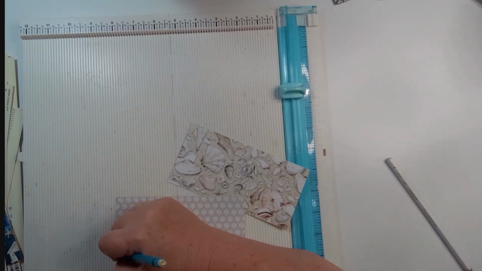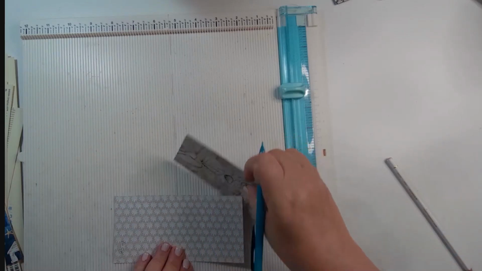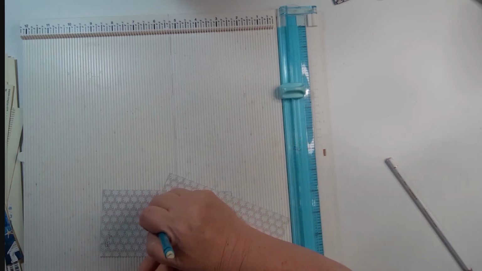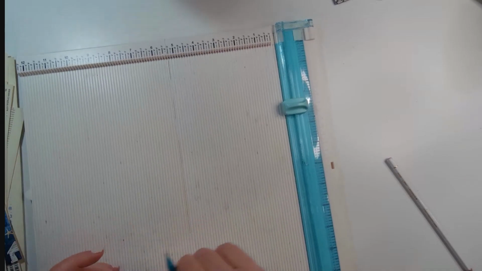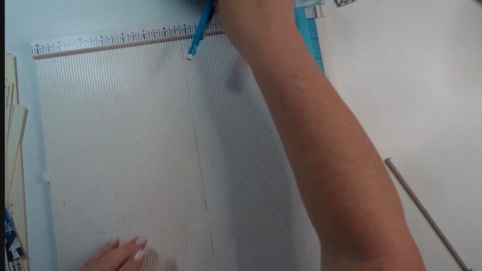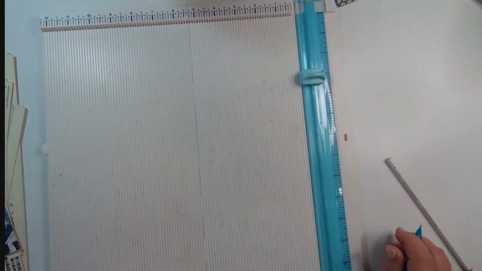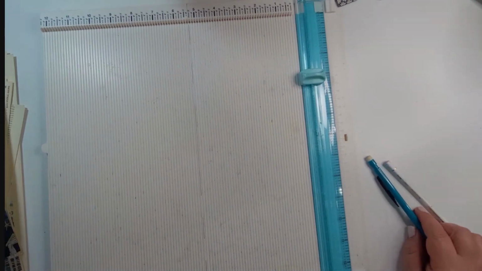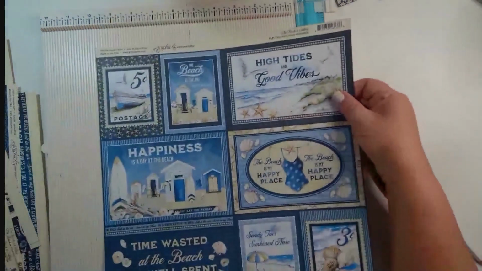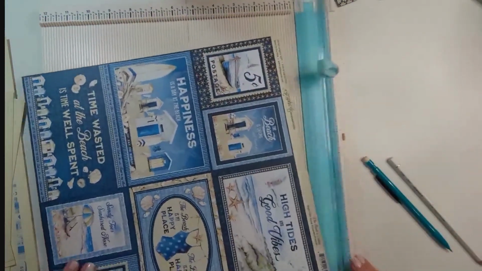Okay. E5-1, E5-1. Okay, C5-1 fits perfectly into this one.